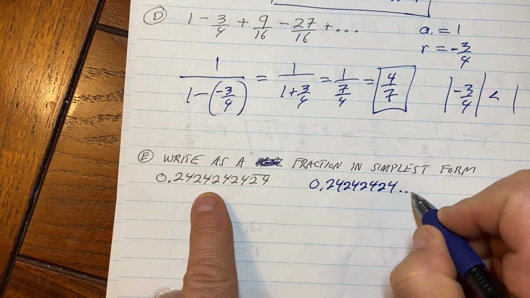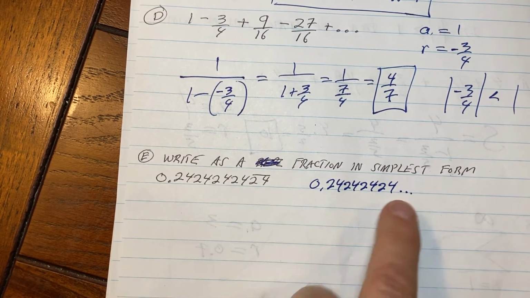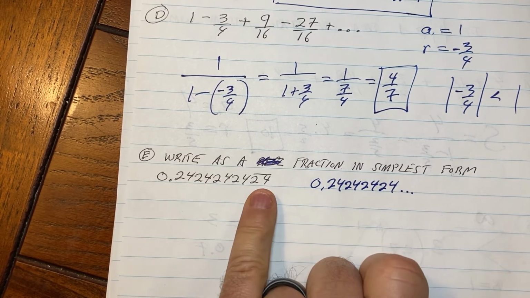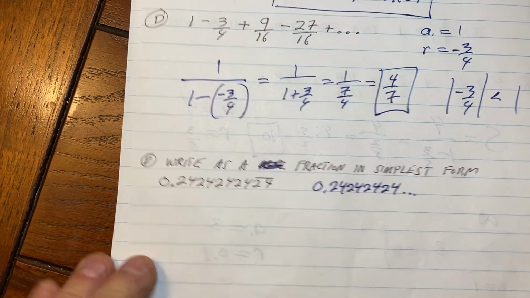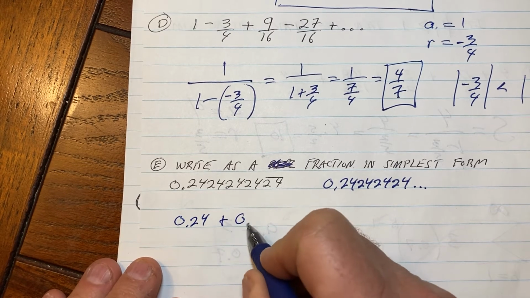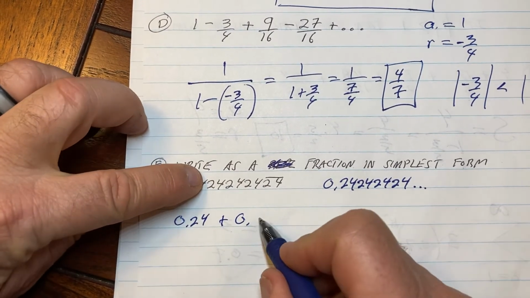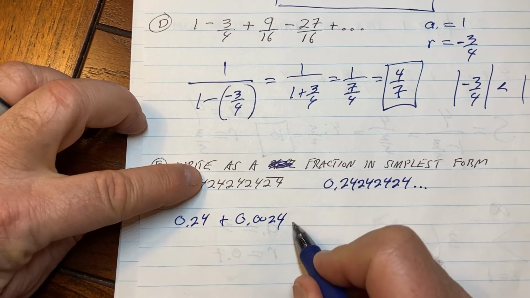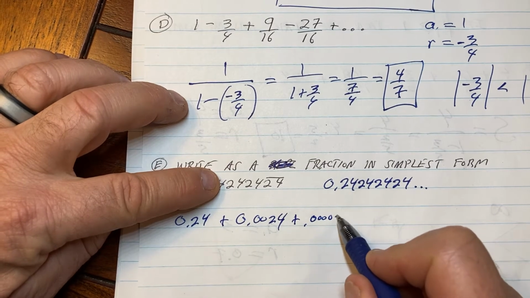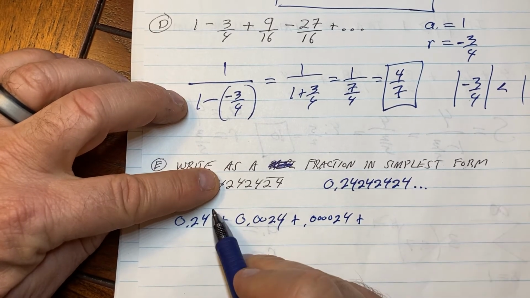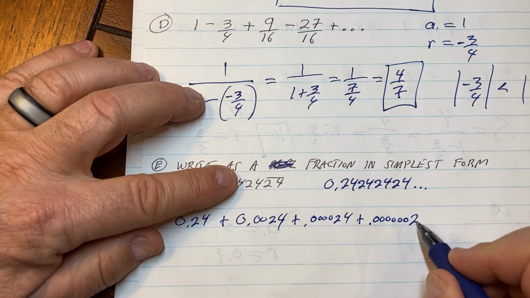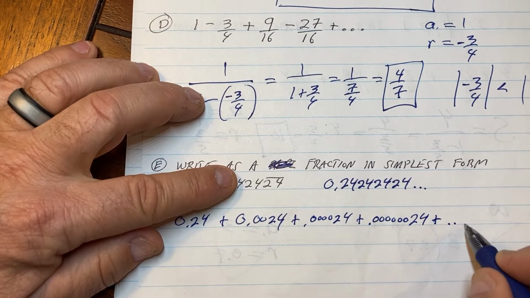0.24242424 dot, dot, dot. You can write it with the repeating decimal, or you write it that way. In either case, that means it's repeating, or it goes on forever. Okay? So we can say 0.24 plus 0.0024 plus 0.000024 plus dot, dot, dot.